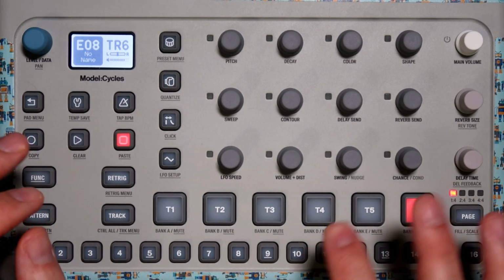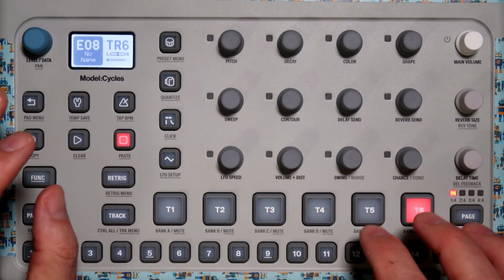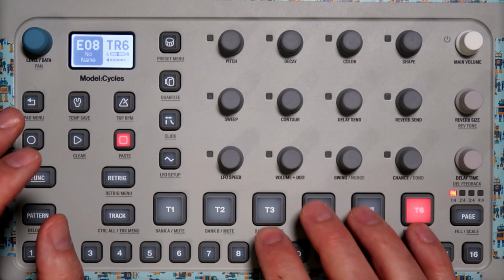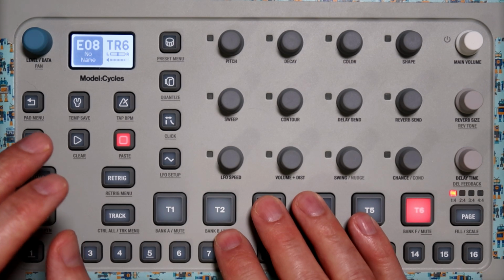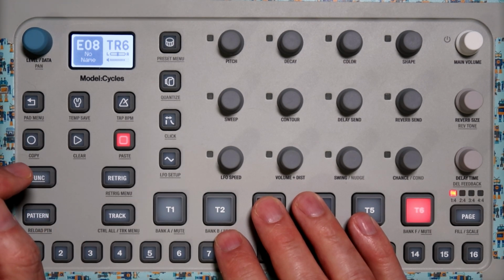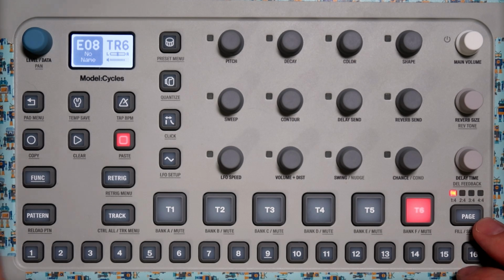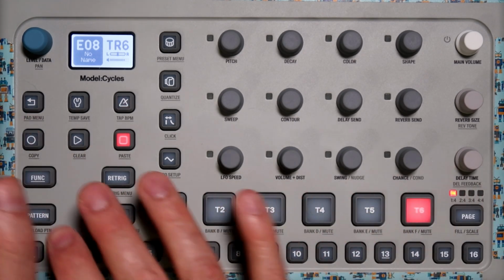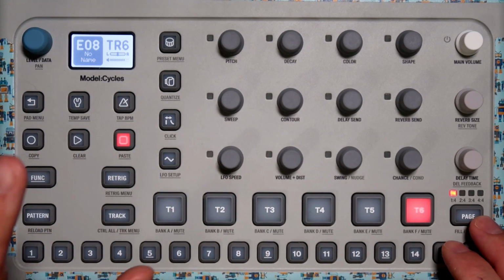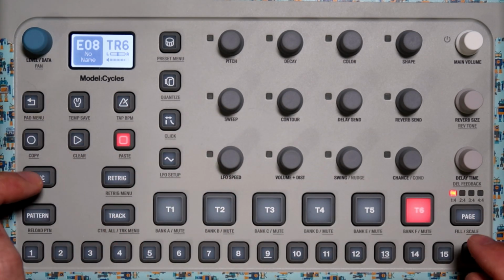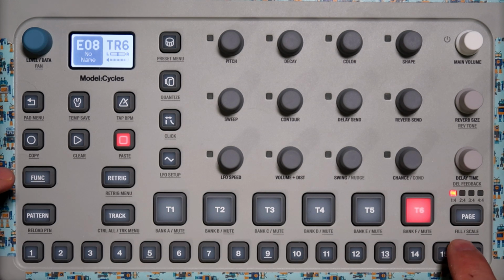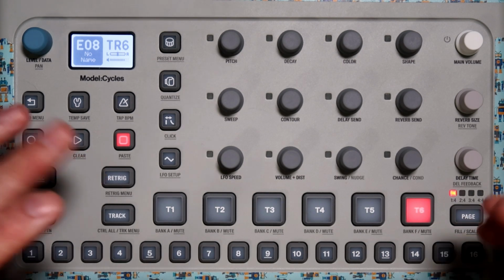Okay, and then I think this is a good time to start talking about one type of conditional trig, which is the fill condition. And we've got a button over here. This is the page button, but it's also the fill button. And so if you're not in record mode, like grid recording mode, or you don't push the function key, this is actually the fill button. And what does that mean?